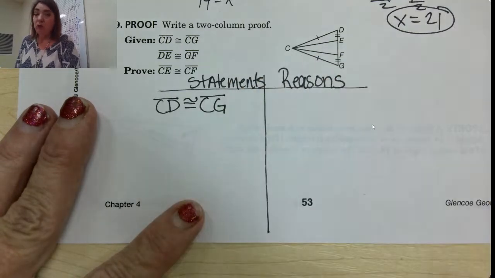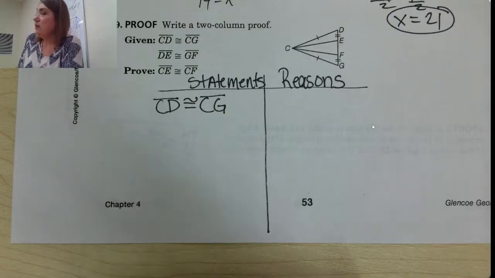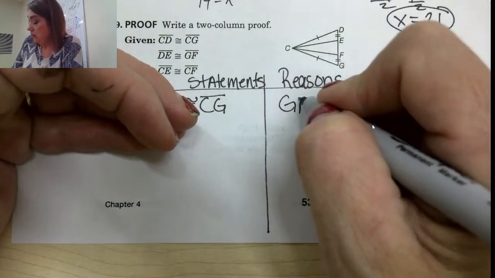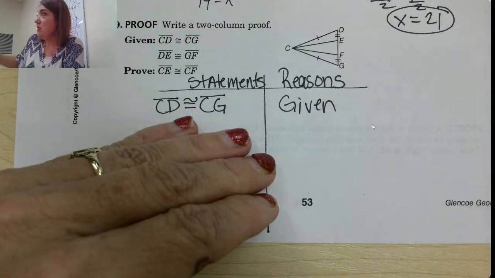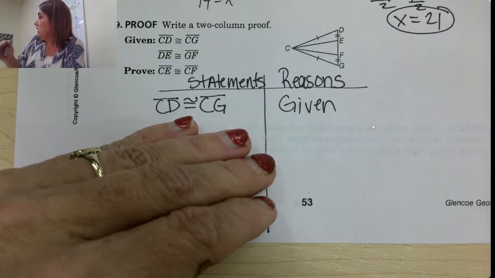Now, if you see a textbook proof, they'll write all the given information down first. I don't like to do that. I like to take one piece of given information, and then if that one piece of given information tells me something else, I like to put that in. To me, it makes more sense, okay?